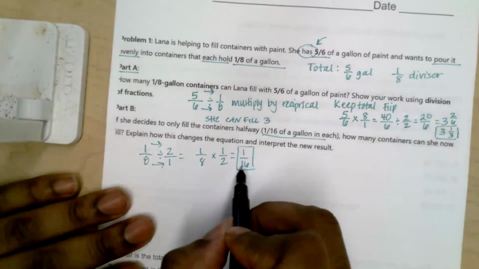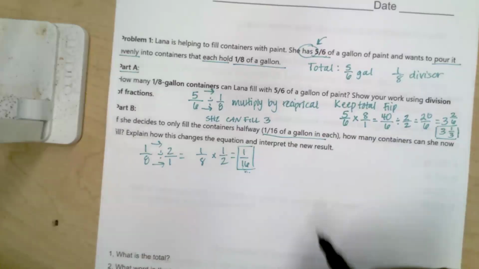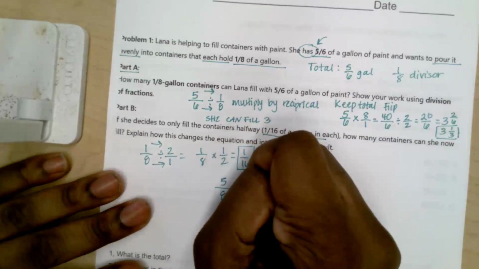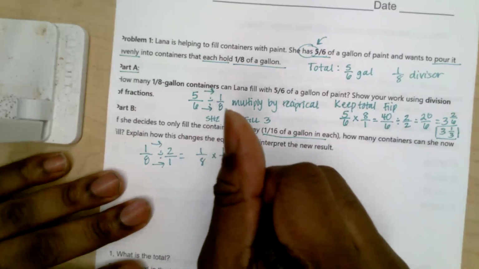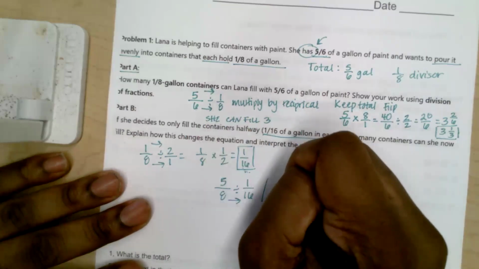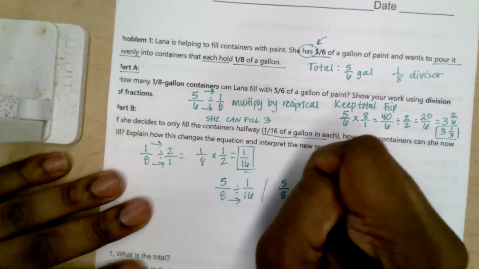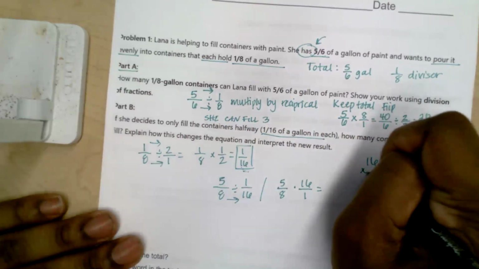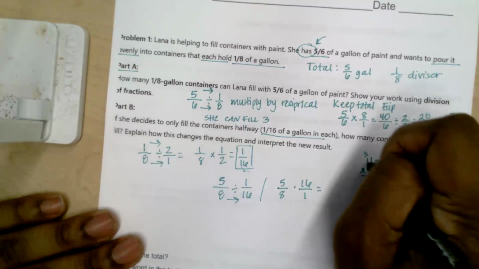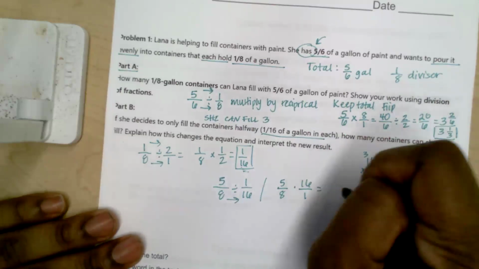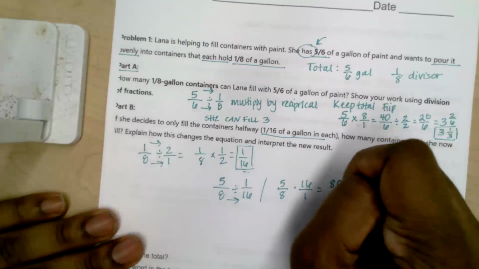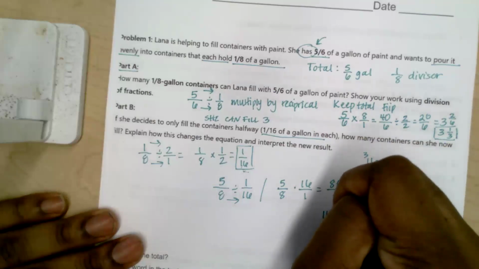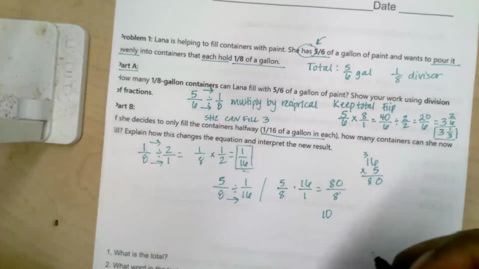Now we have to figure out how many groups of 1/16 go into 5/8. So 5/8 divided by 1/16. Since 8 can't divide into 16, you have to multiply 5/8 by 16/1. 16 times 5 is 80. And 80 over 8 can be divided into 10. So she can now fill 10 containers.